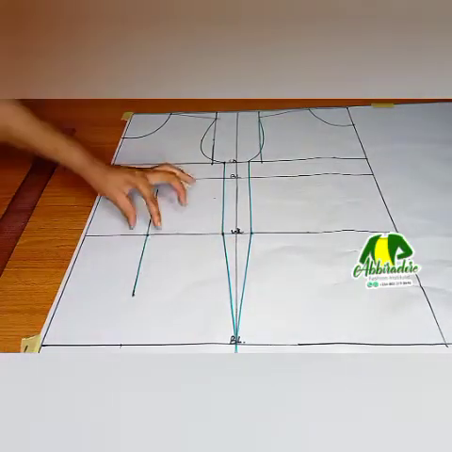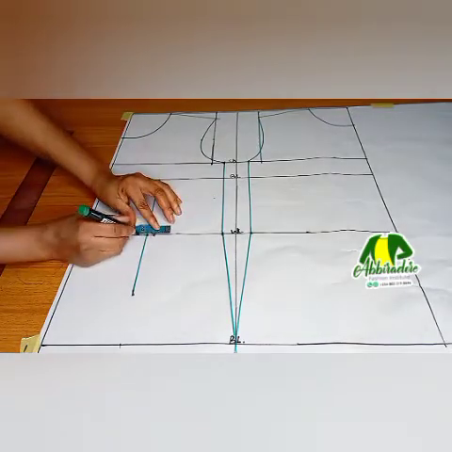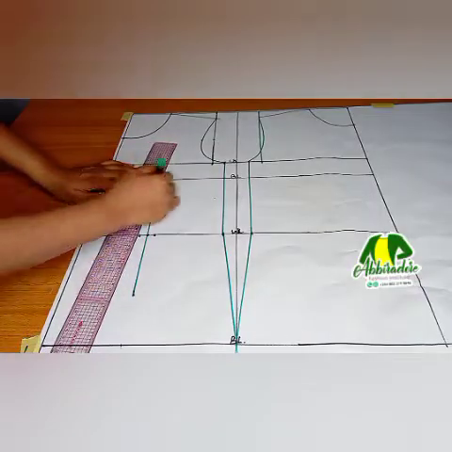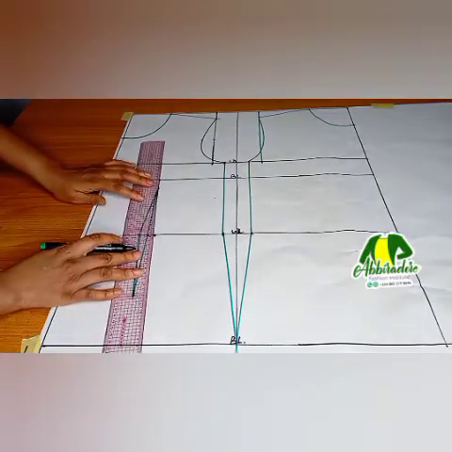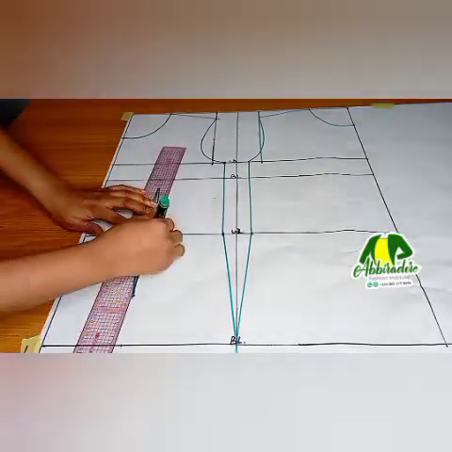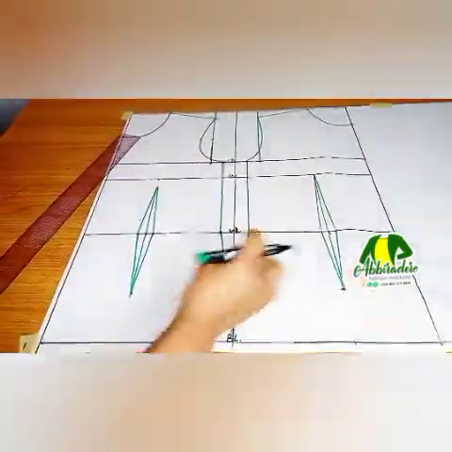Then remember, it was 1 inch we added, so I'm going to be sharing that 1 inch between the 2 lines. So I have half an inch. Then you connect it the same way I am doing right now, and I'm going to be doing the same to the part of the back. So everything I've done, I do that.